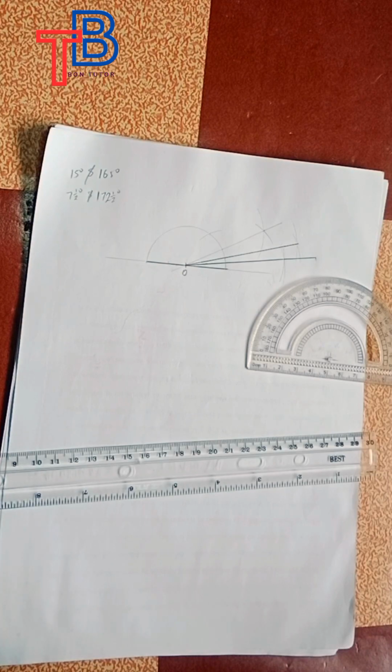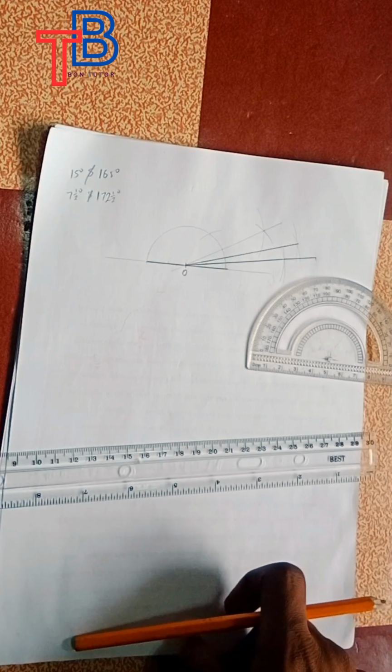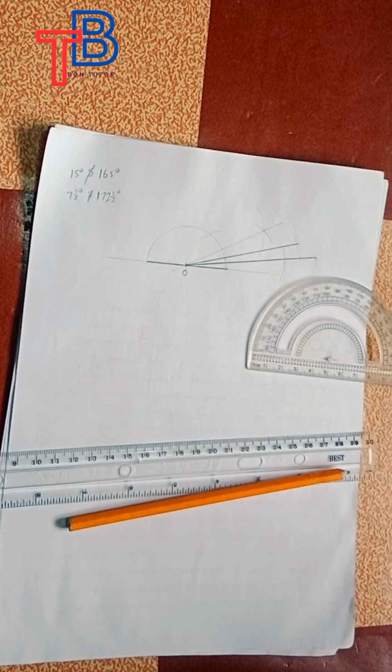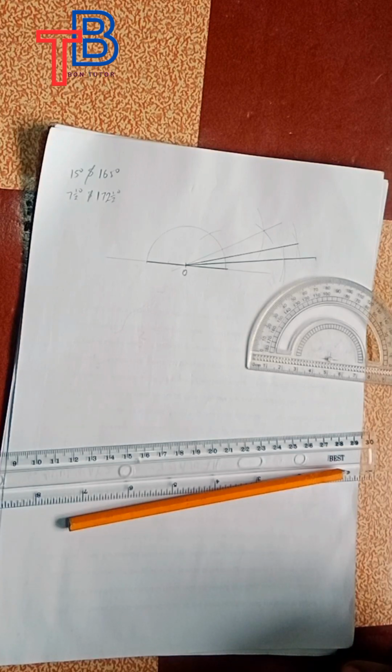Now, let's construct angle 75 degree. That might look a little bit difficult, and it is not actually difficult. You want to construct 75, you'll be thinking 75, what can I bisect to give me 75? 75 multiplied by 2 gives you 150, which means you can bisect 150 to get 75 degree, but how do you get 150 earlier?